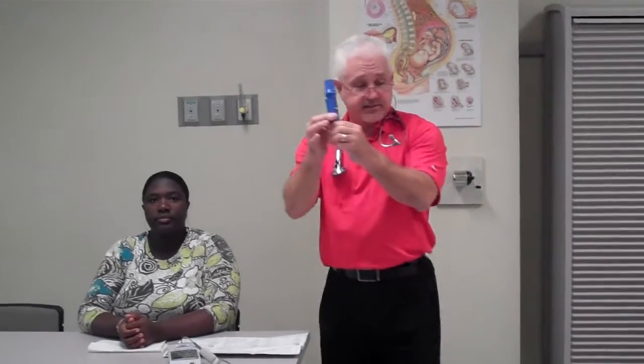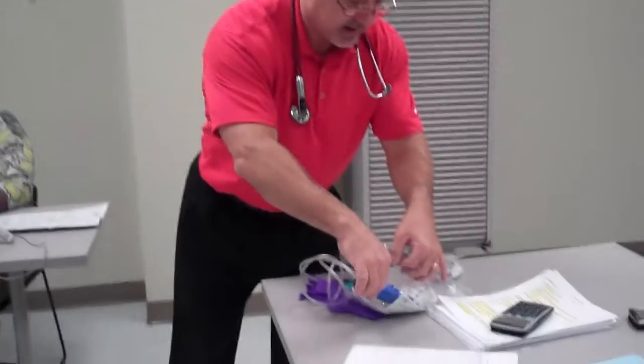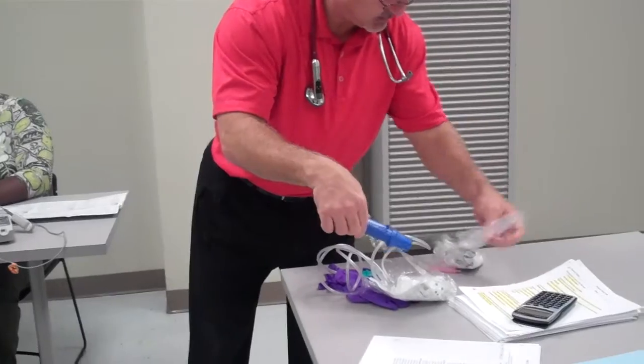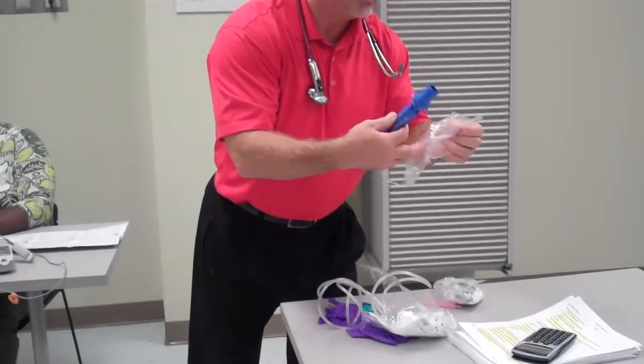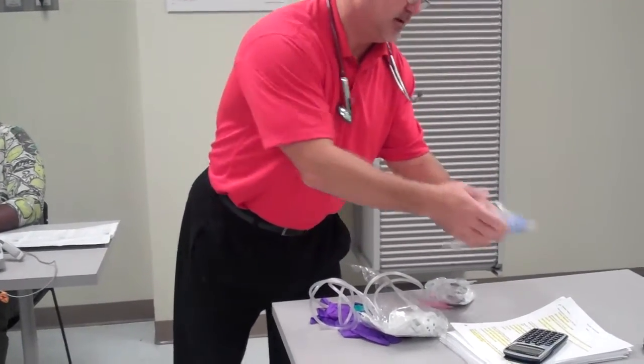At that point, I would take this, make sure I put this also in a clean, sterile package. So it says clean for the next time we need to use it.